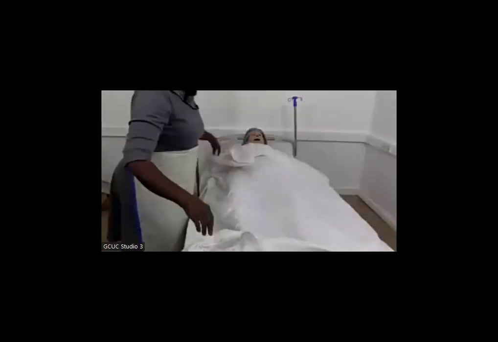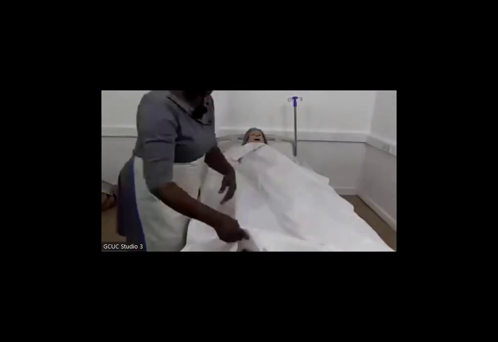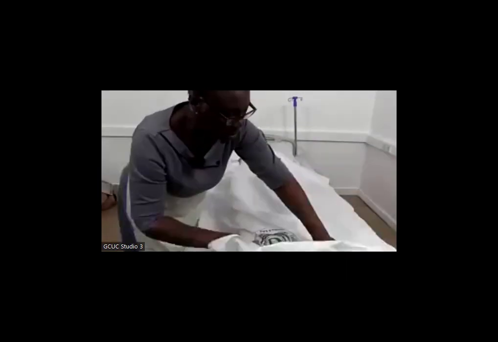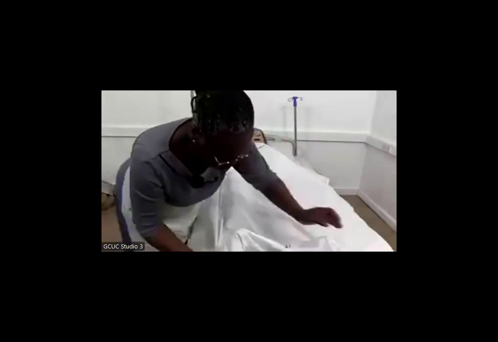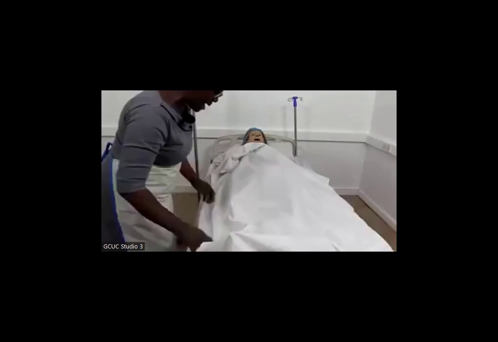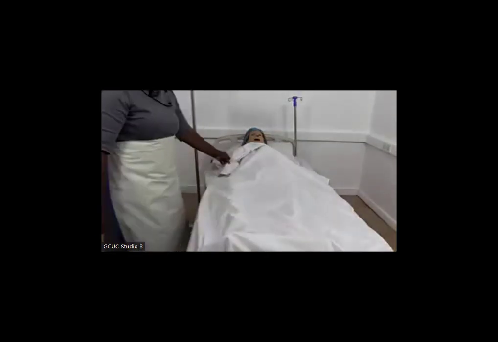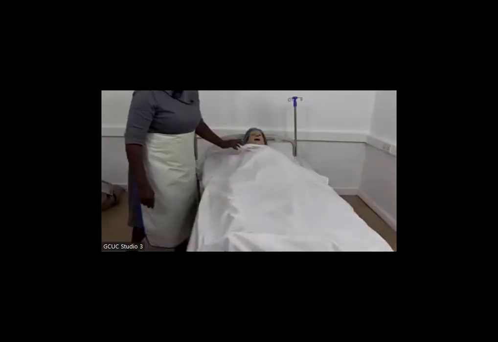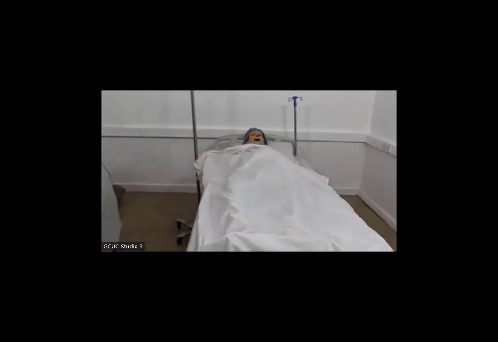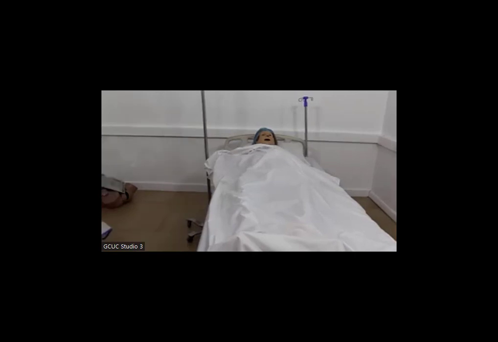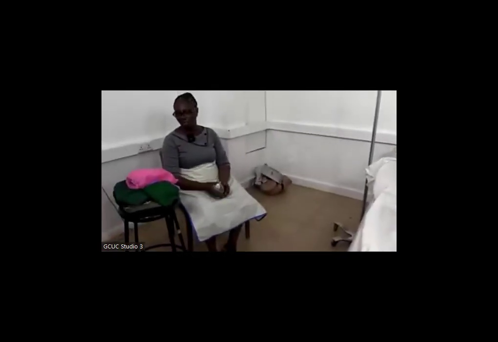Even if you are not able to measure, the number of pads that has been used should not be discarded unrecorded. Please, record the number of the pads that we use.